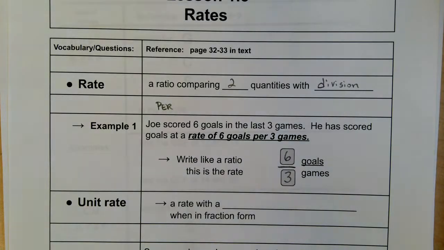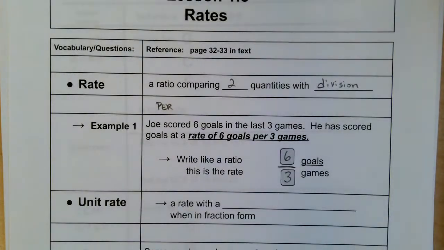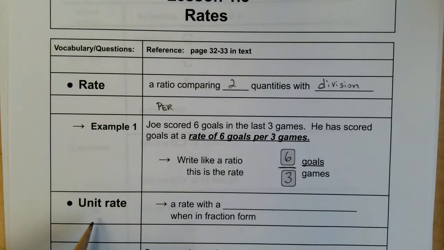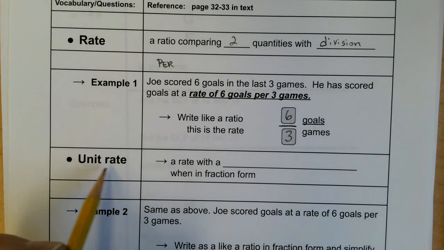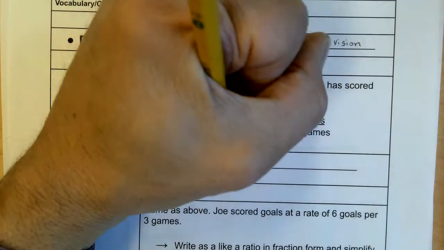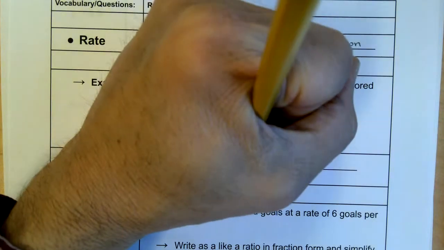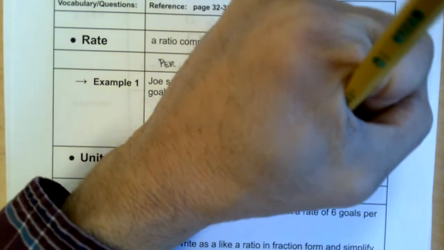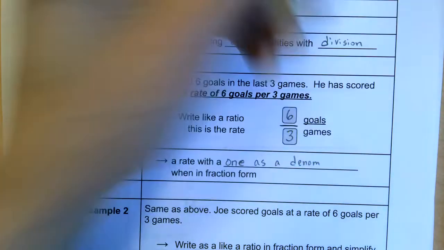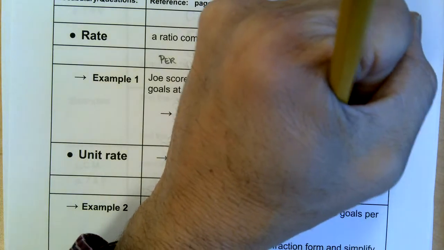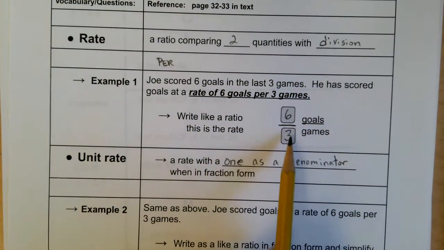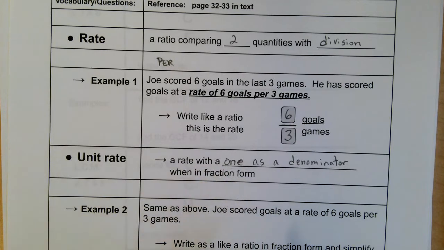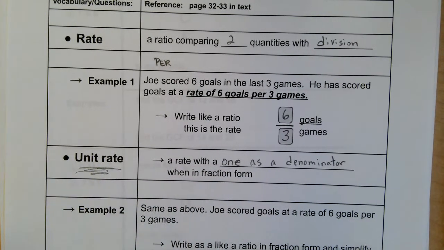Now, most of the time, or often I should say, you're going to be asked to take that and write it as a unit rate. So let's talk about unit rates. Unit rates are a rate with a 1 on the bottom, when you're working in fraction form, with the 1 as a denominator. So instead of 3 games here, we're going to calculate how much it would be if it was 1 game. That's called a unit rate.